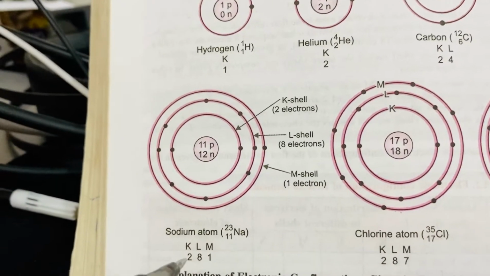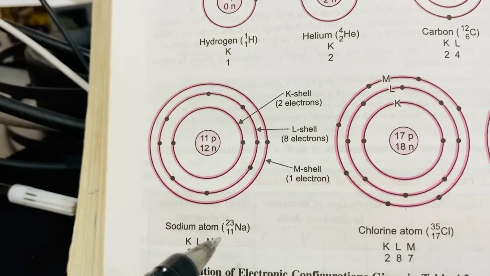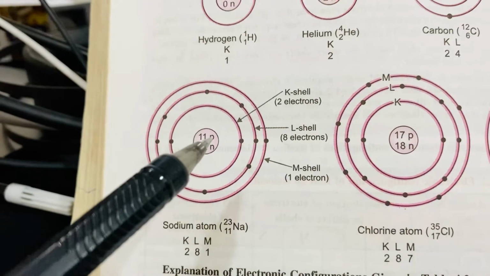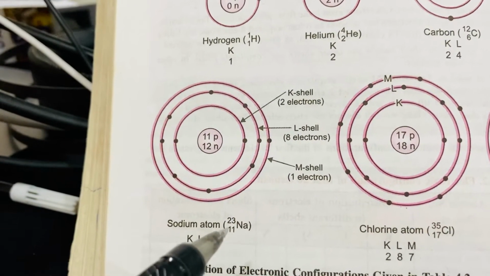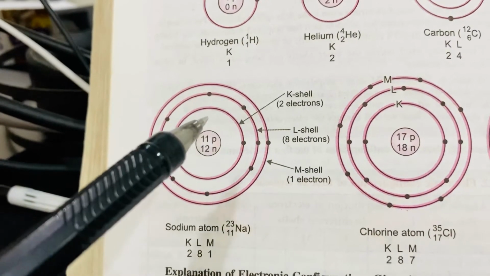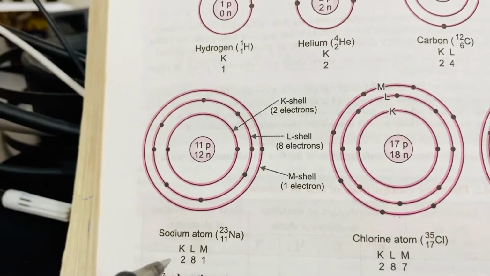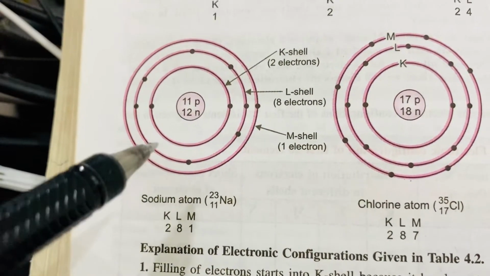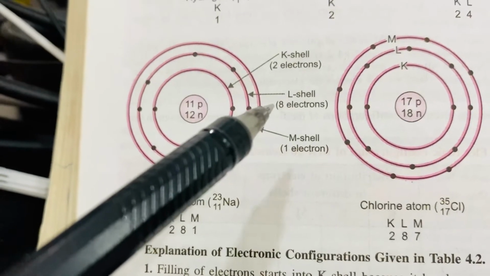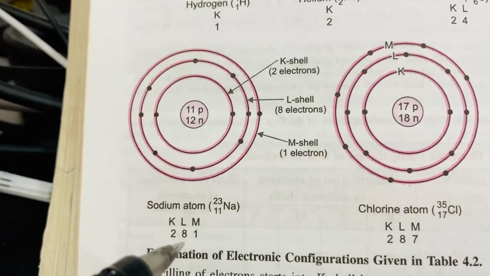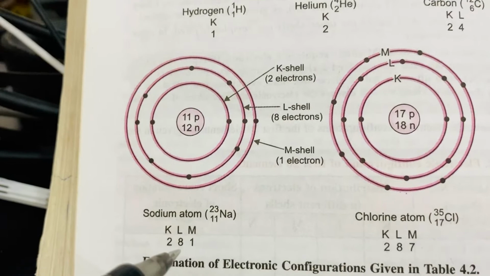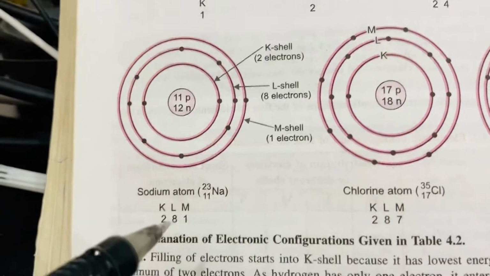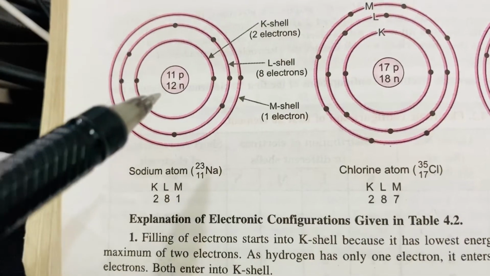Now here we are taking the example of a sodium atom. Its atomic number is 11. That means it contains 11 protons and 11 electrons. So how are these 11 electrons placed in various shells? In the first shell, the K shell, there are 2 electrons. Then in the L shell, a maximum of 8 electrons can be accommodated, so the L shell contains 8 electrons. After that, only 1 electron is left, which goes to the M shell. So this is called the electronic configuration of sodium.